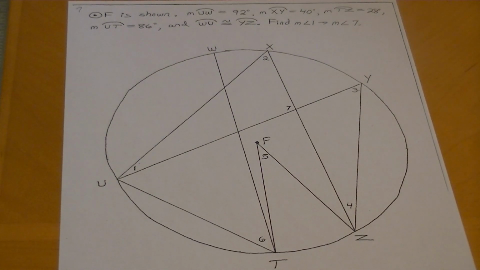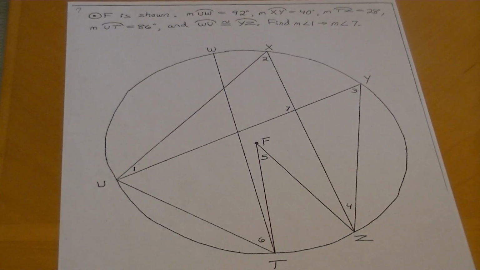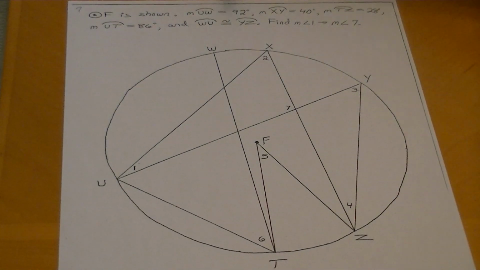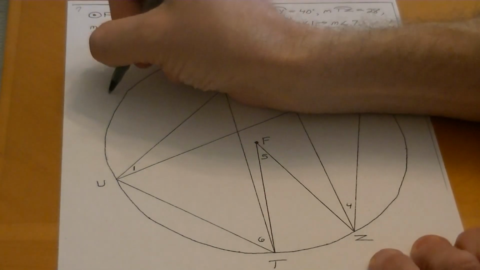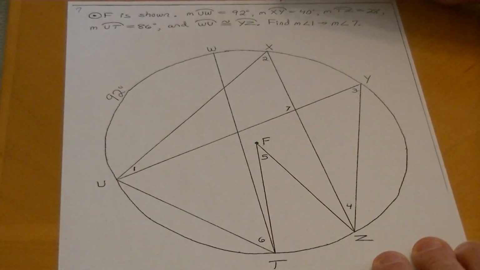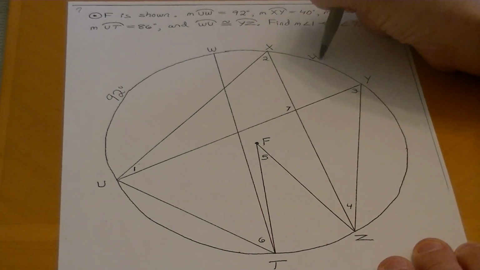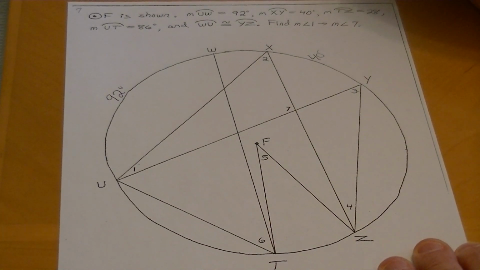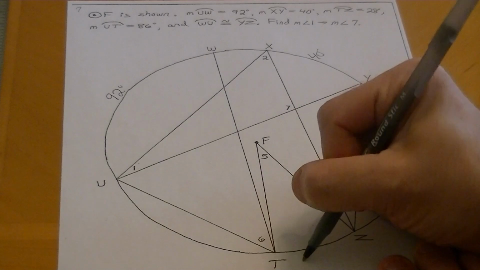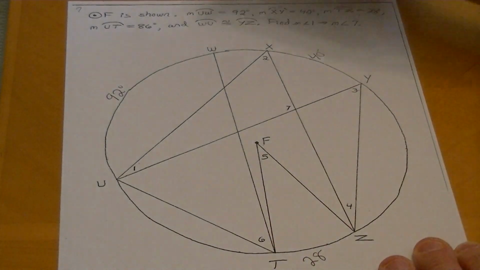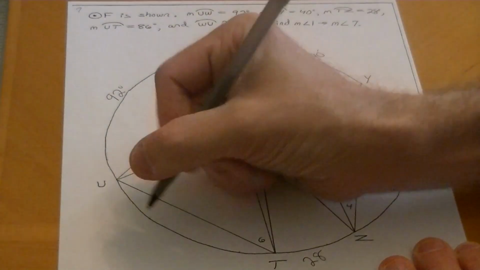The best tip I can give you with doing little puzzles like this is to try to fill in all the arc measures first. Let's see, arc UW is 92 degrees. Arc XY is 40 degrees. Arc TZ is 28 degrees. Measure of arc UT is 86 degrees.